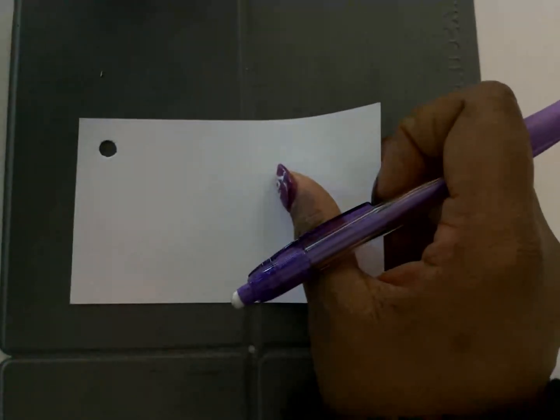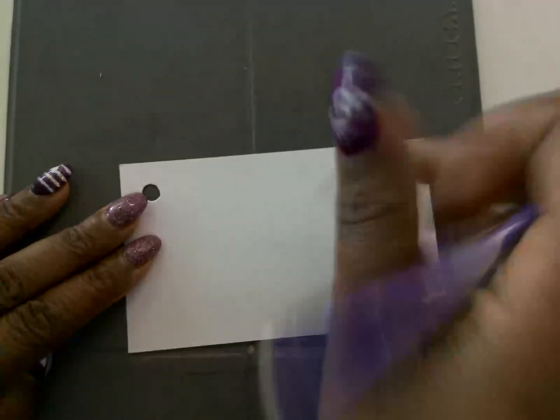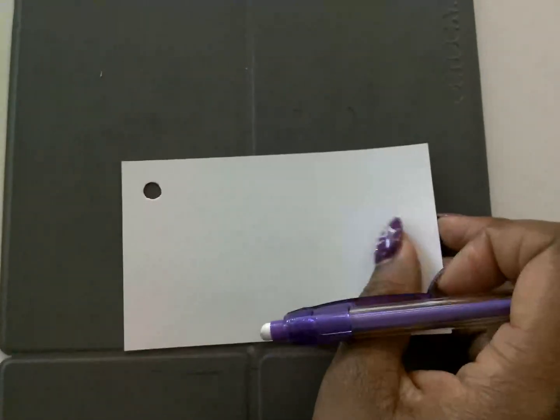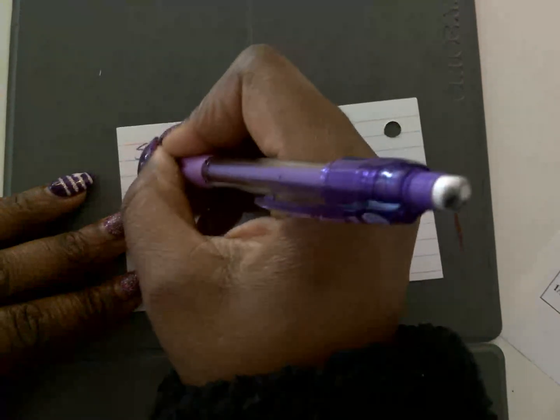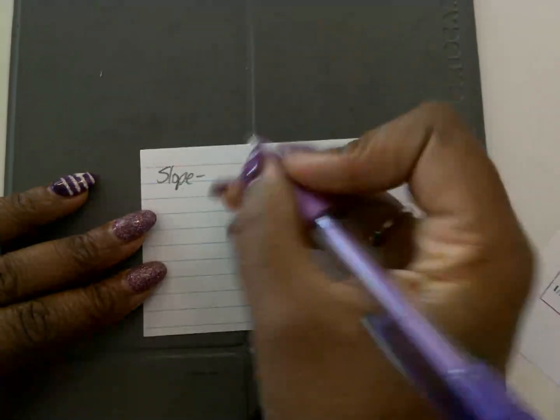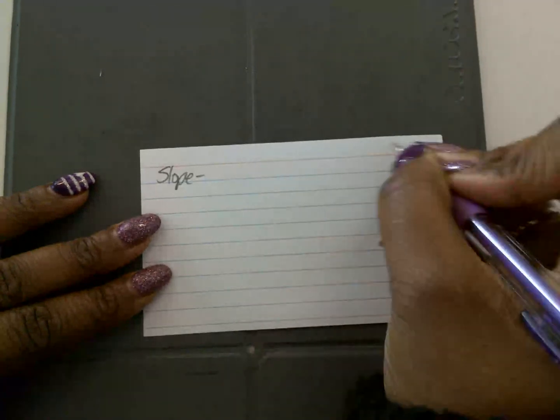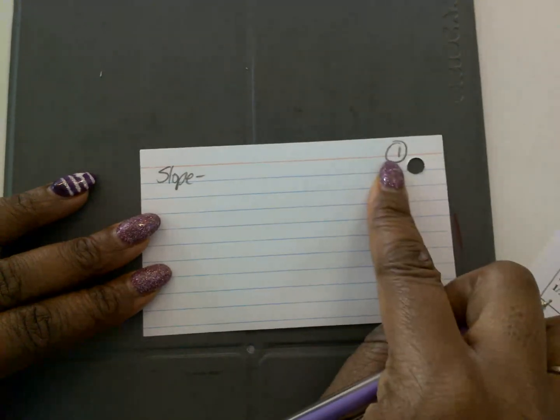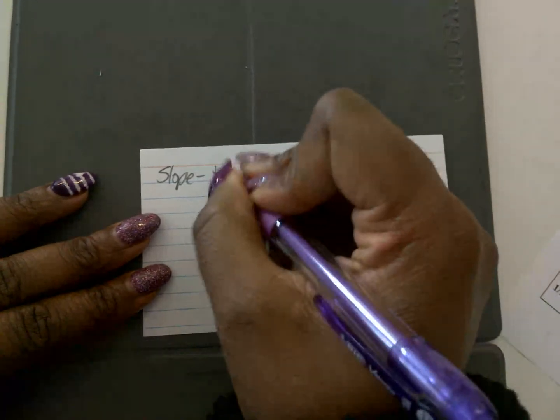We're going to use, well, actually, this is just the title. I'm going to use this first one. We're going to do slope. The definition of slope is the steepness of a line. You want us to write down the second card or on the back of the first one? The steepness of a line.